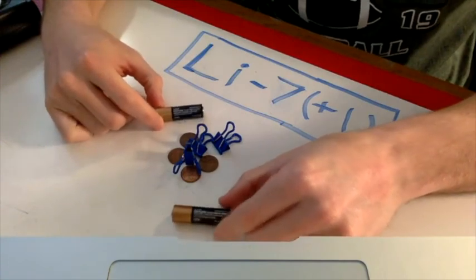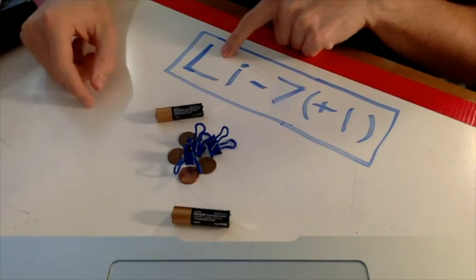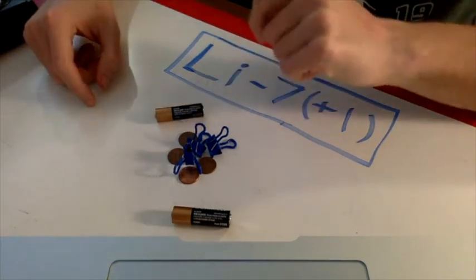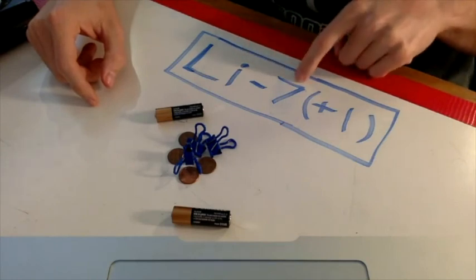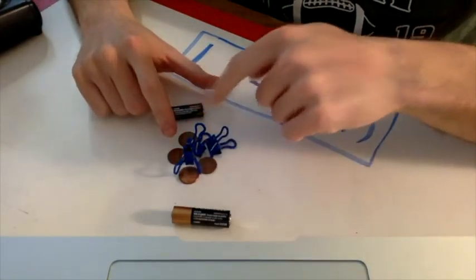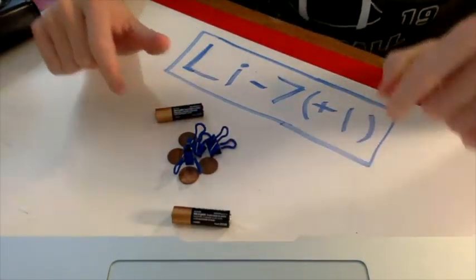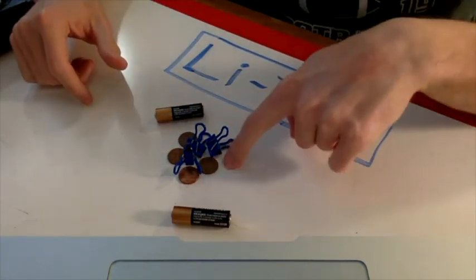Now, I knew that there had to be 3 protons because the atomic number of lithium is 3, so I put 3 protons. But I know that if this is the mass number, 7, the rest, which would be 4, would need to be neutrons. So 1, 2, 3, 4 neutrons, those are the pennies. So I know that 3 plus 4 equals 7. That's why I put 4 neutrons.